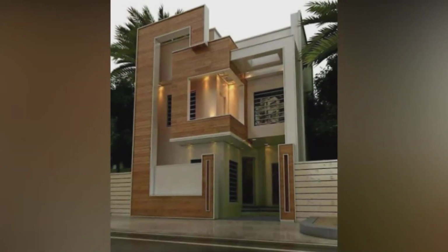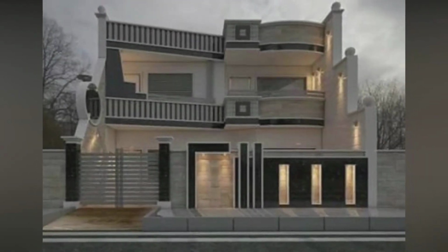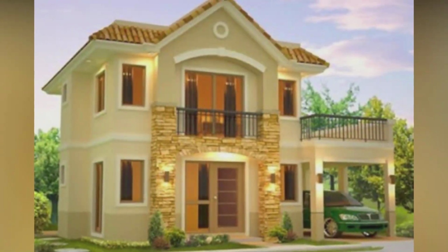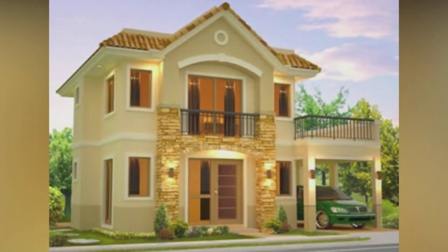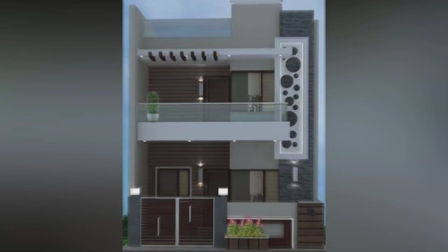A colonial house elevation will generally have more than one floor, as there is a central hall inside the house, with a staircase leading to the upper floors. This type of house looks sturdy, concrete, and regal. However, it requires quite a lot of maintenance to keep it looking that way.